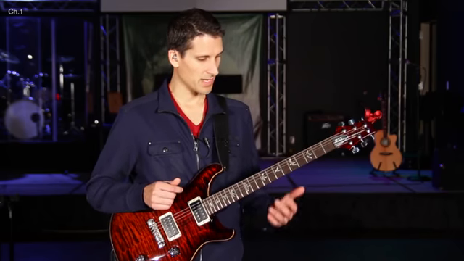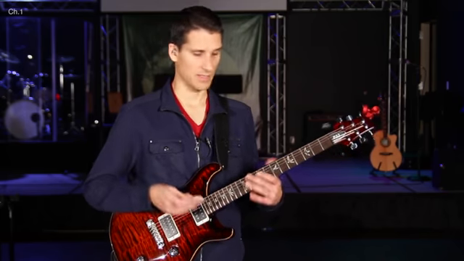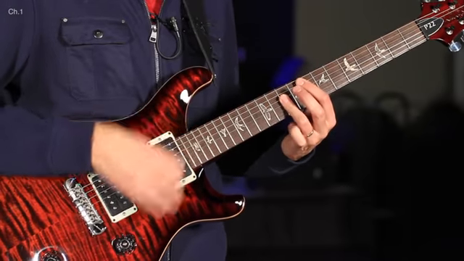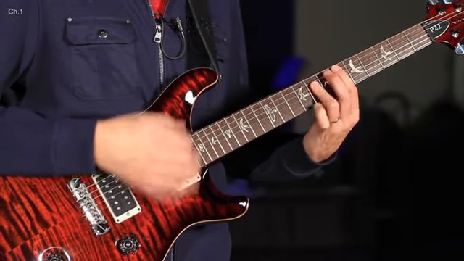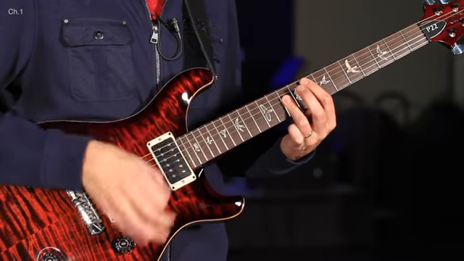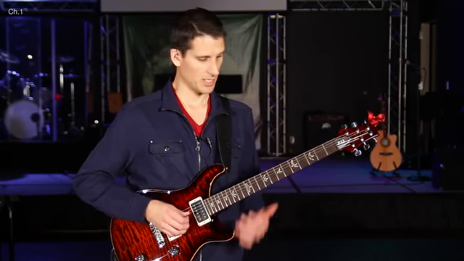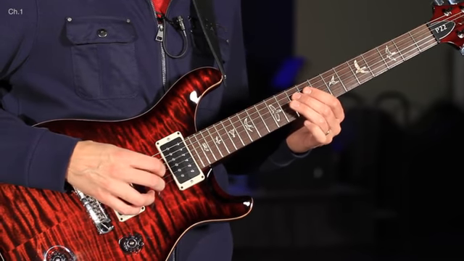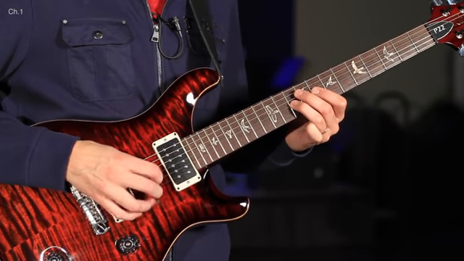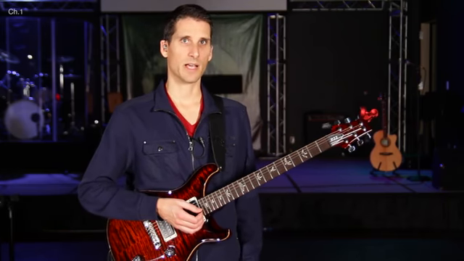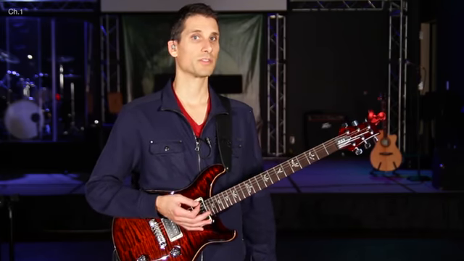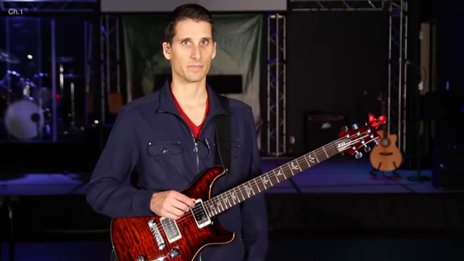Okay, the next example sounds like this. This is based on the song Tequila by the Champs. It also centers on an F major, so musicians would also say it's in the key of F major.